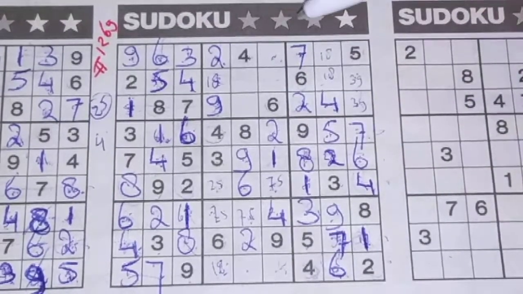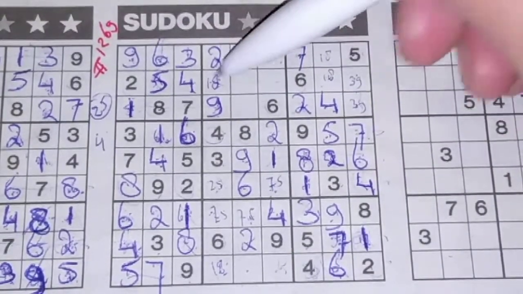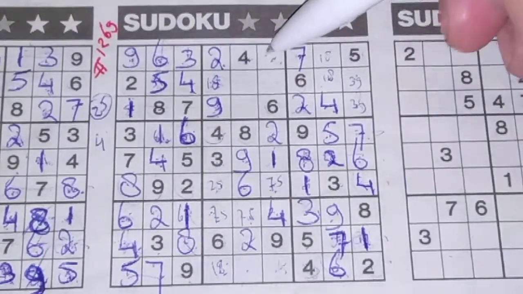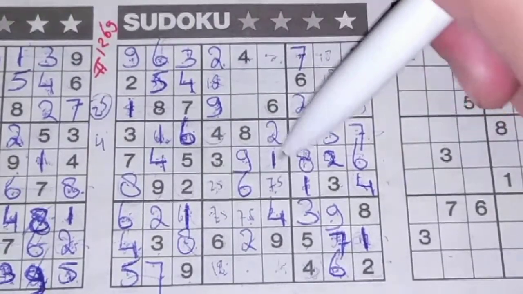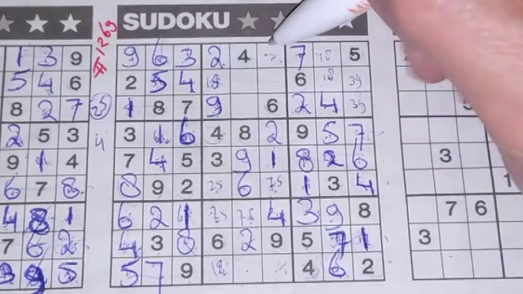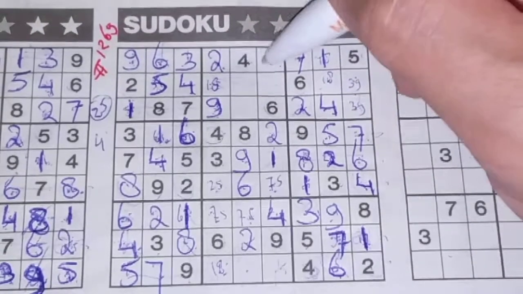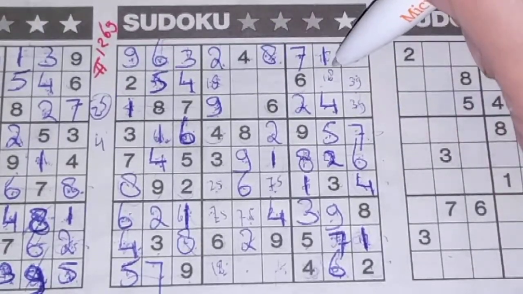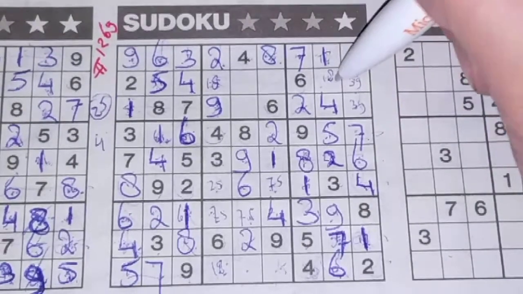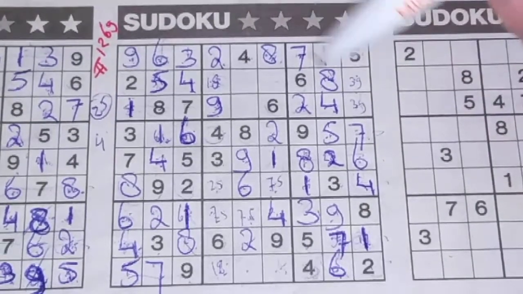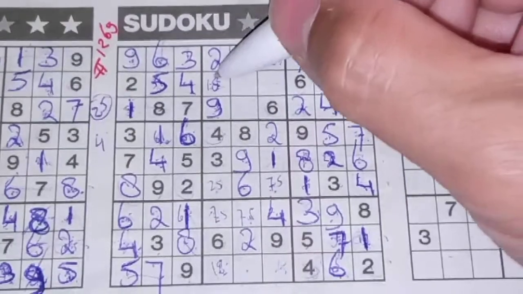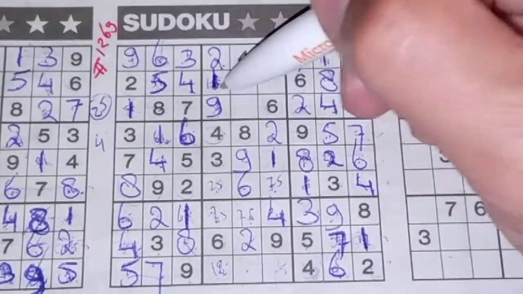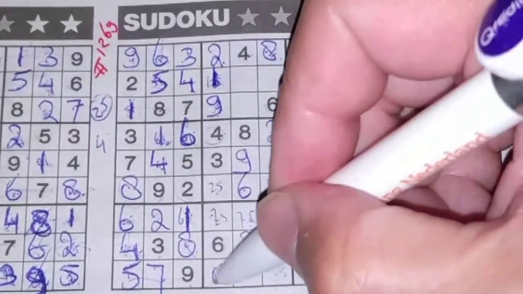We have a pair again. 1 and an 8. This should also be 1 and an 8. We have a 1 here, so no 1 there. 1 should be here, and the 8 goes there. Now I've eliminated the 1, so this should be the 8. Now we have an 8 here, so this should be the 1. Now we have a 1 here, so this should be the 8.